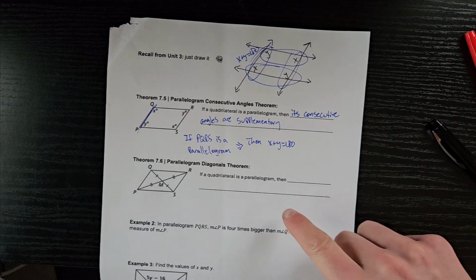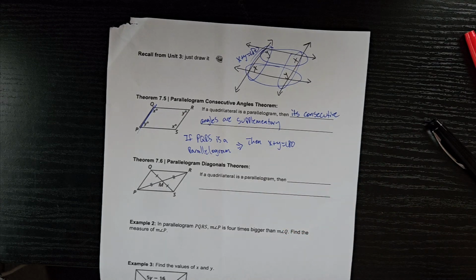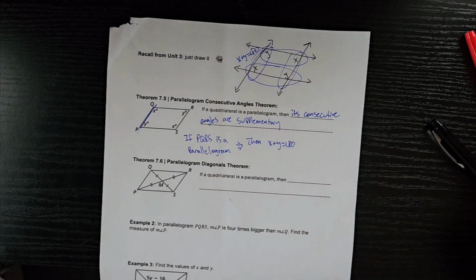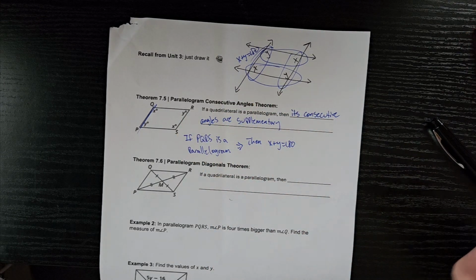Now this was probably the hardest one to do in the gym, because it was hard to do with a rectangle, and rectangles have special properties that deal with diagonals that work off of this, but it's a little harder to see.